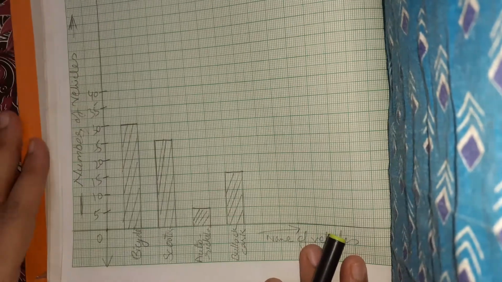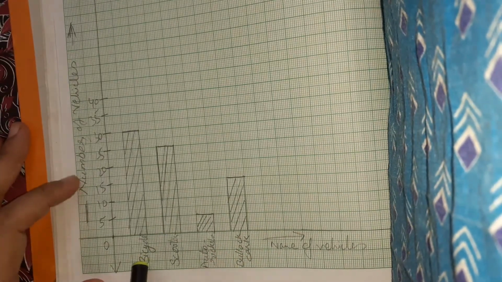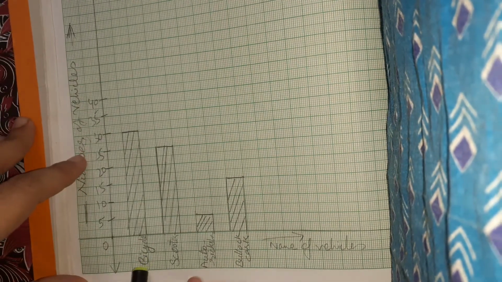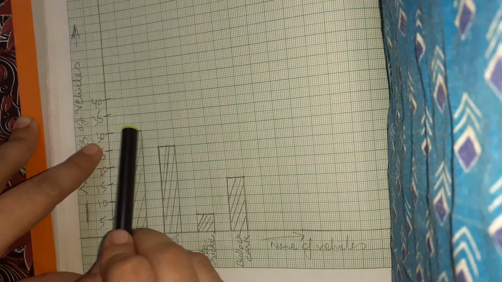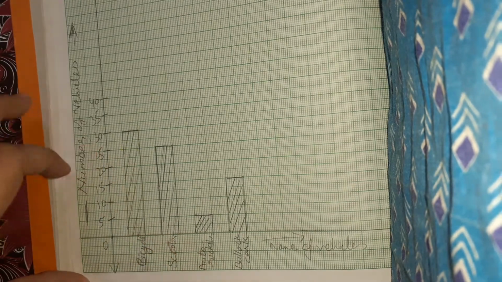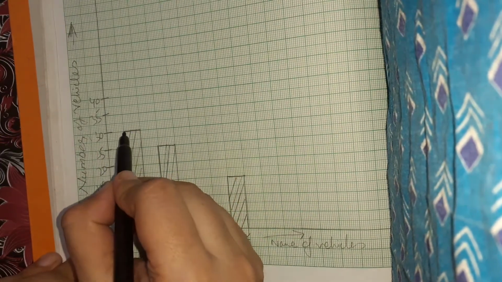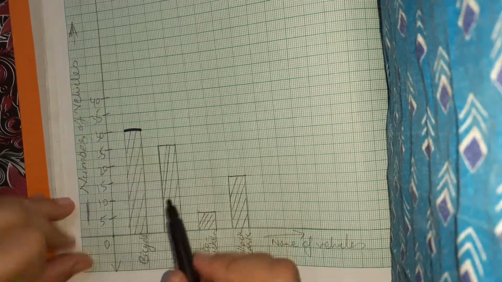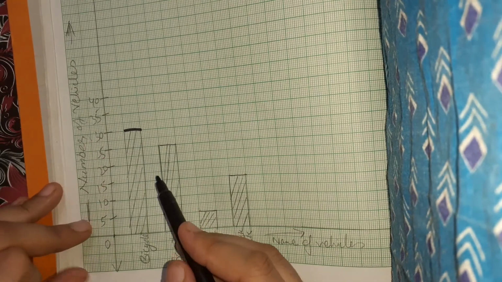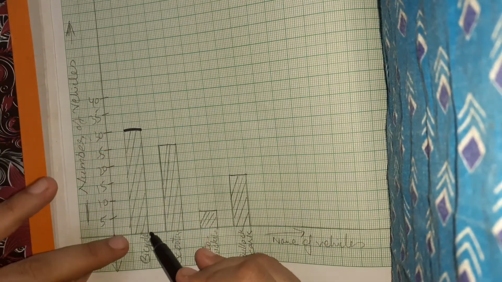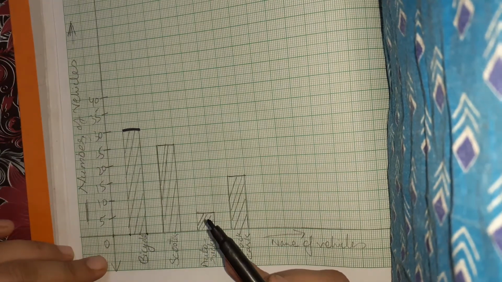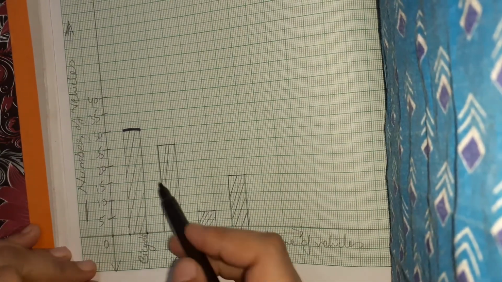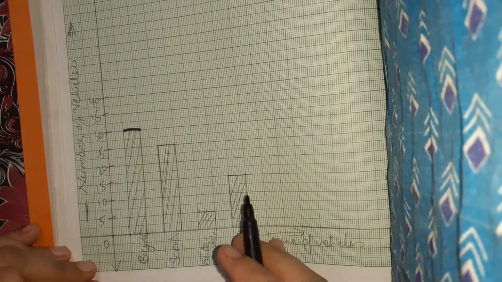So how do we do this? Let's see. First one is bicycles, the number is 30, so we'll mark up to 30. Where is it? This way. We'll draw the vertical line joining the bottom and fill it up with lines.